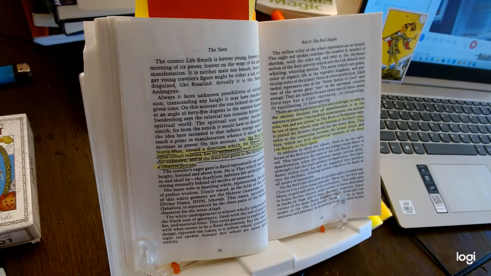The 7 trefoils are green, the color of organic life in the vegetable kingdom, and particular color of the planet Venus in color symbolism. Each trefoil represents one of the 7 spirits of God and one of the 7 great rays of the universal creative energy.